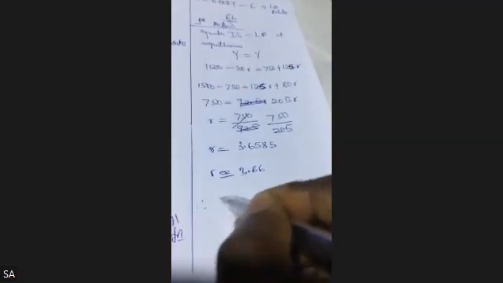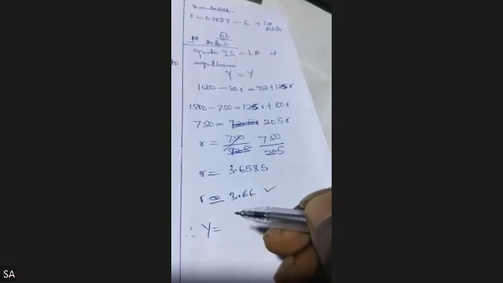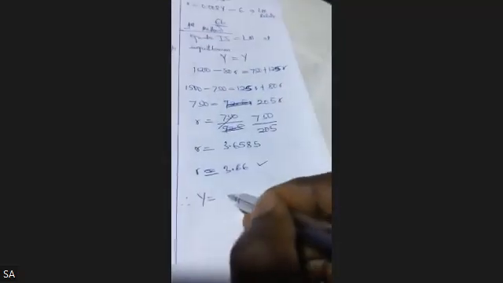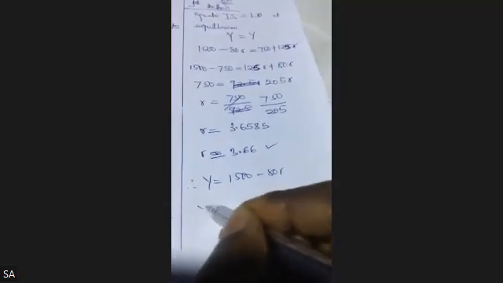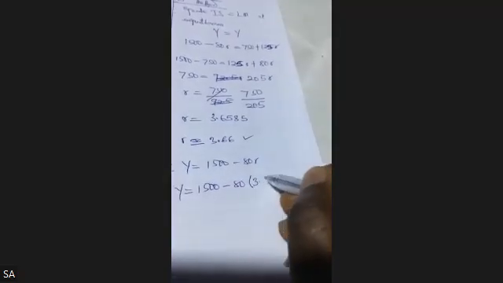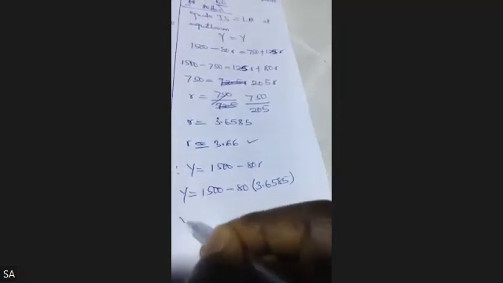So we can now say, therefore, to find Y, which is the equilibrium output, we have actually obtained the interest rate. To find Y, you can use either IS or LM. You can use either this or this, you get the same answer. So let's use this. Y equals 1,500 minus 80R. So Y will give us 1,500 minus 80 into what, class? This is what you're going to substitute: 3.6585.